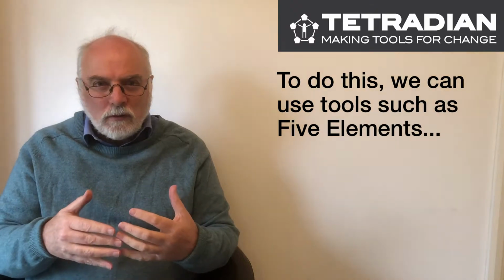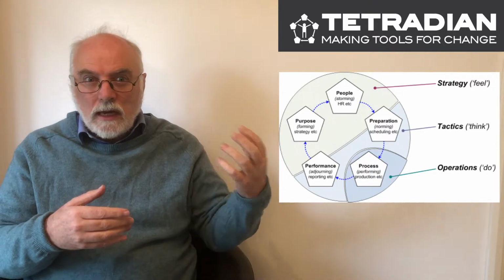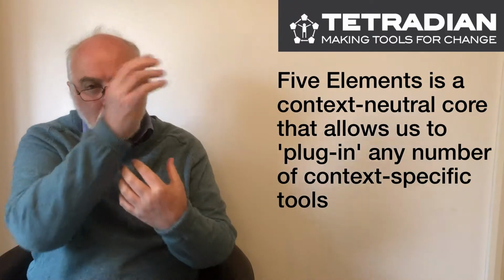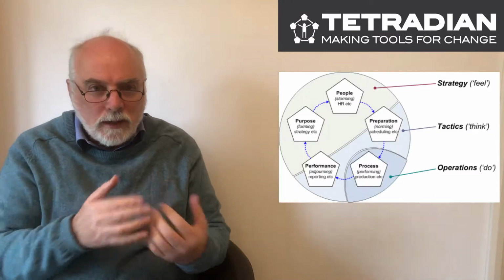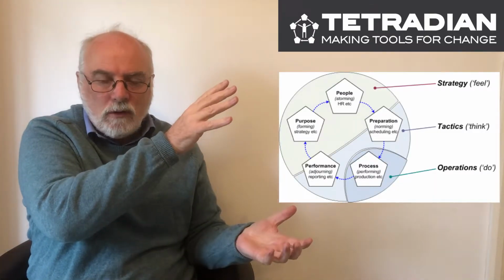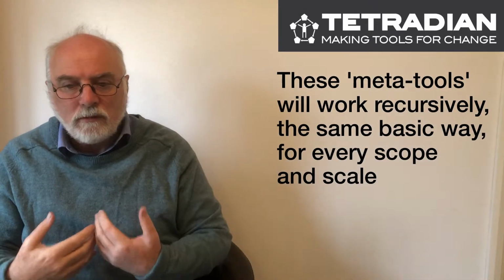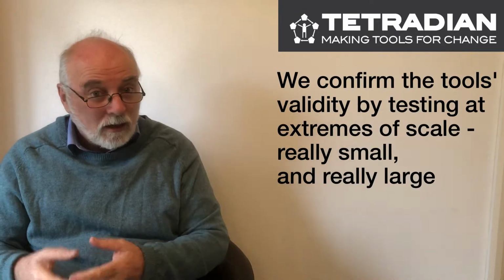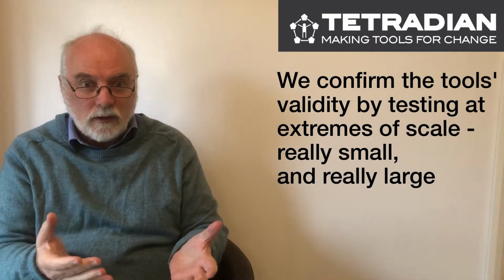So what we're looking for, and what we did with tools like 5 elements, like this one here. 5 elements is a structure that allows us to work exactly the same way at every scope and scale by plugging in other tools as we go down towards the detail. But the basic pattern remains the same everywhere. So what we're looking for, as we've got in 5 elements, is recursive patterns that should work at every scale. And we can use those to test at the extremes to make sure that we've got the middle roughly right.